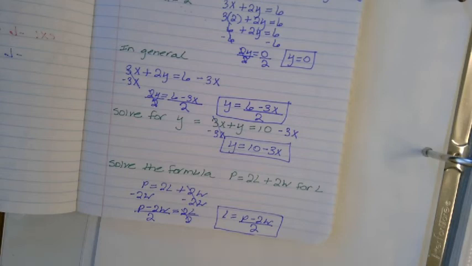Any questions on that one, you guys? I'll give you a minute, and then we're going to do one more. We're going to do an example with a fraction in it.